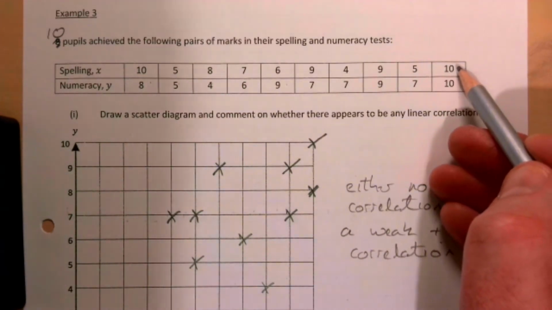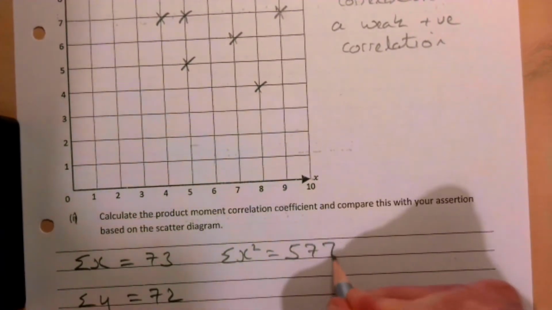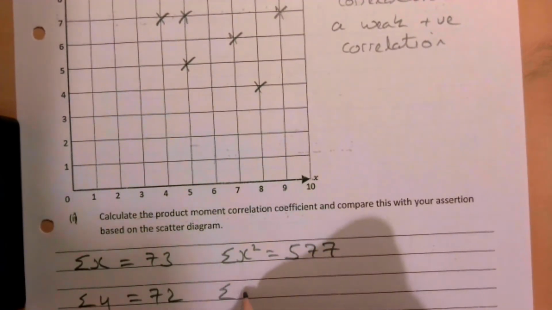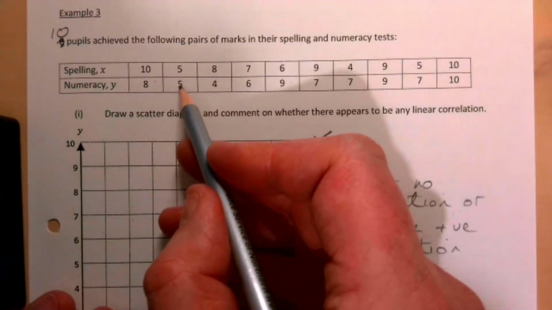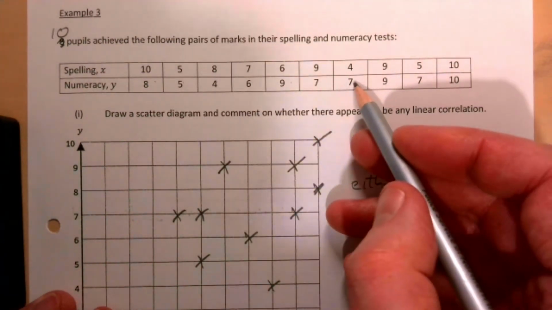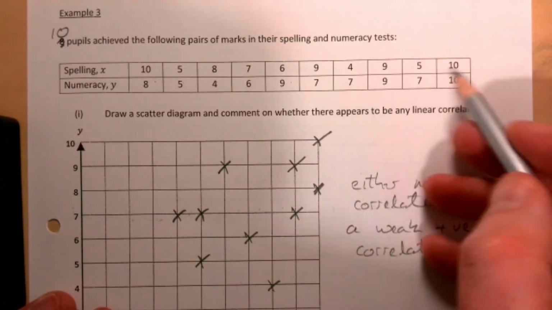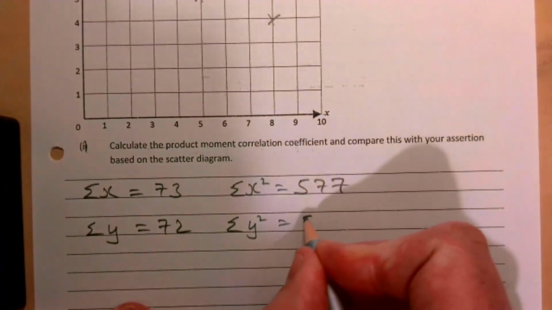It's going to give 577. Sum of the y squareds. 64 plus 25 plus 16 plus 36 plus 81 plus 49 plus 49 plus 81 plus 49 plus 100. It's an easy one. That comes to 550.